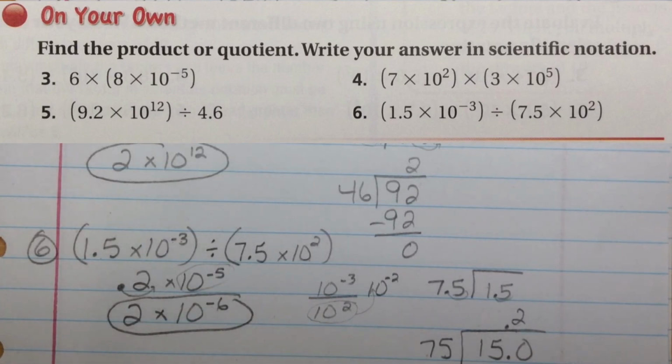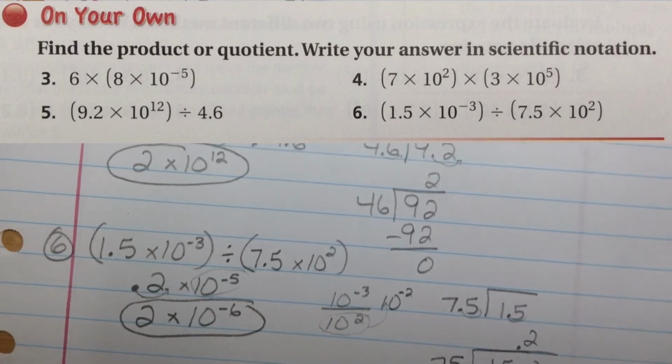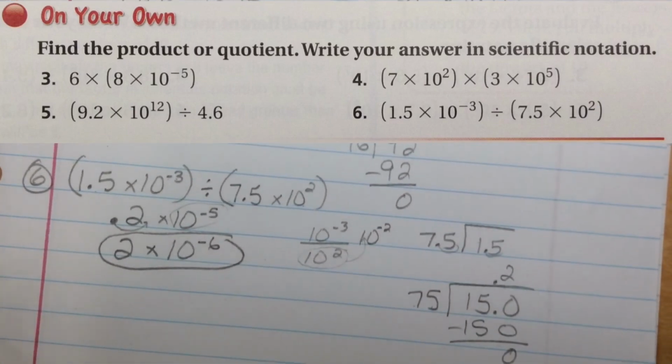Excellent. Well, you should be able to go and do journal page 394 now and answer the questions.